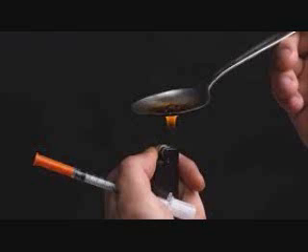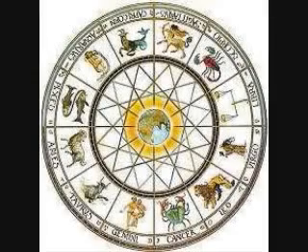So once again, I'm just going to kind of generalize and summarize this for number 1. If you want to look for your mother in a chart, you look to the 4th house, and you can also look for the moon.